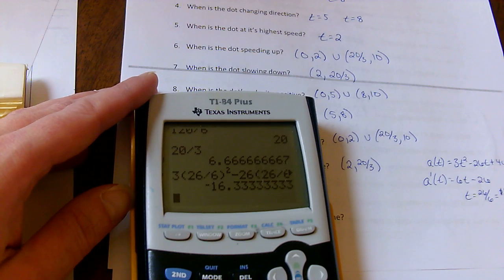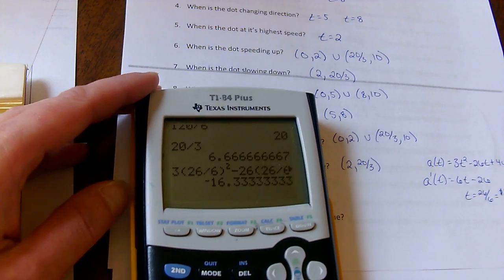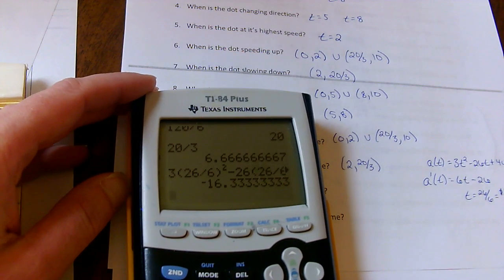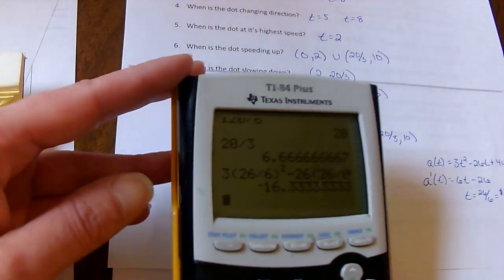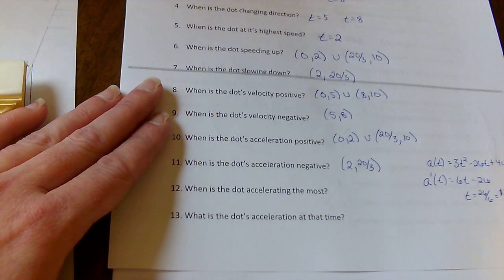That actually gave me a negative acceleration. We're going to come back to this one.